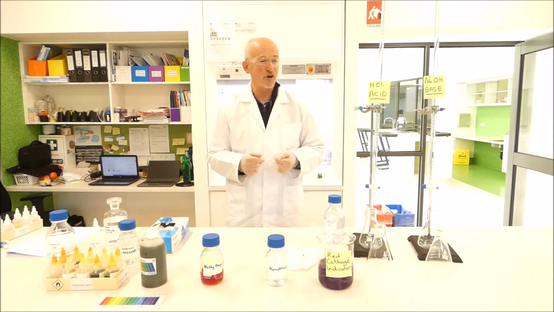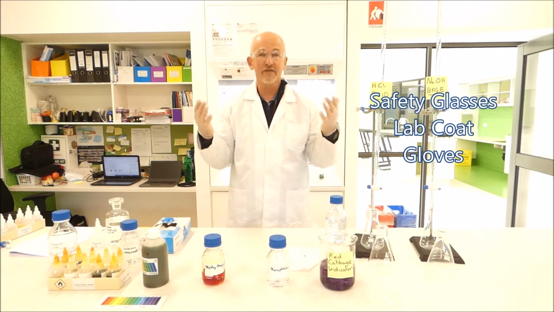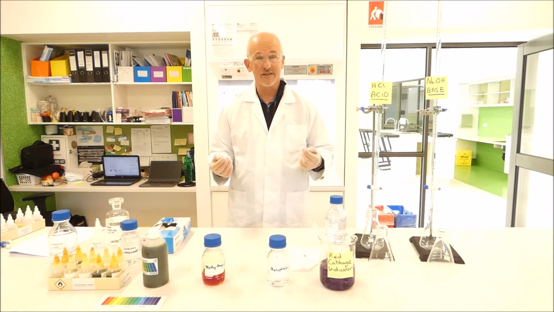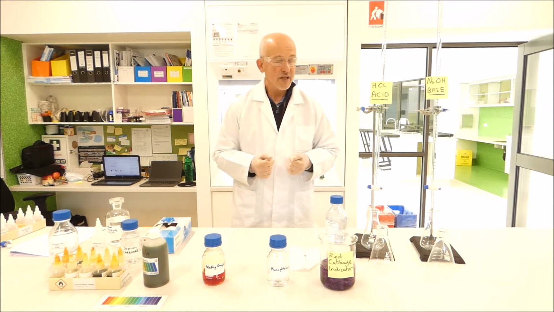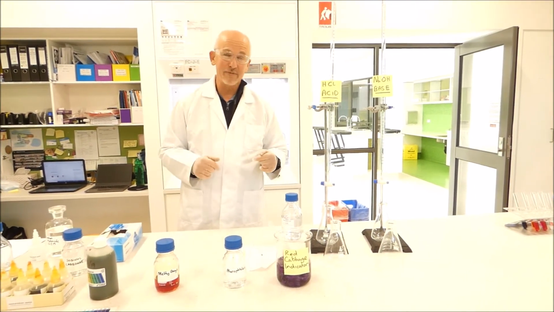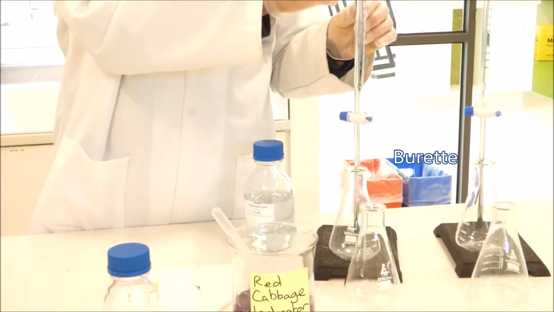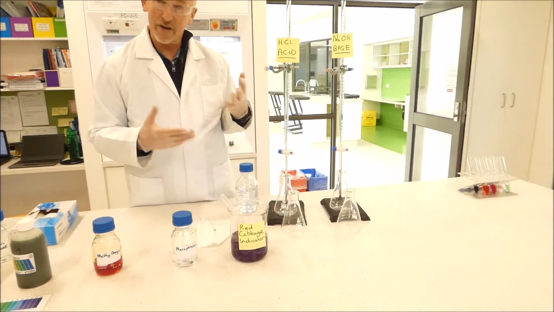Materials for today's experiment. Firstly we start off with our safety gear, of course: safety glasses, gloves and lab coat, because we're going to be handling acids and bases, and acids and bases can seriously burn your skin and damage your eyes, so you have to be safe. Other than that, we're going to be working with various equipment that you may or may not have seen before. The first piece of equipment we're going to be using are burettes. Burettes are long devices for measuring liquids very accurately.